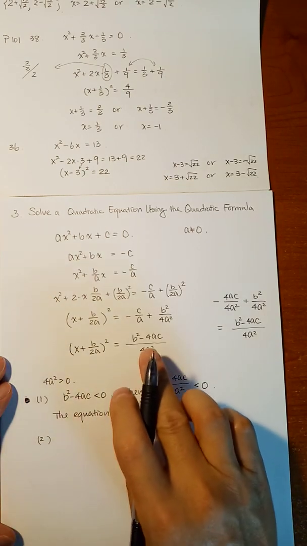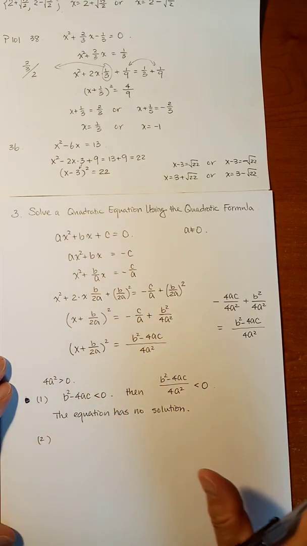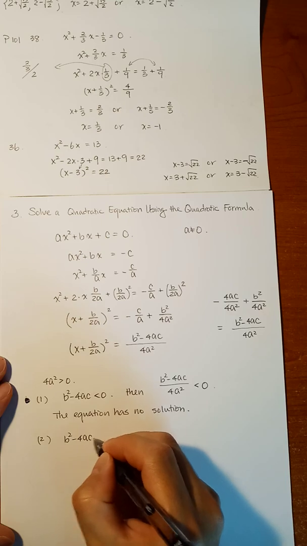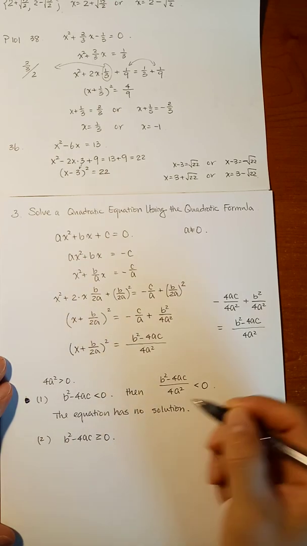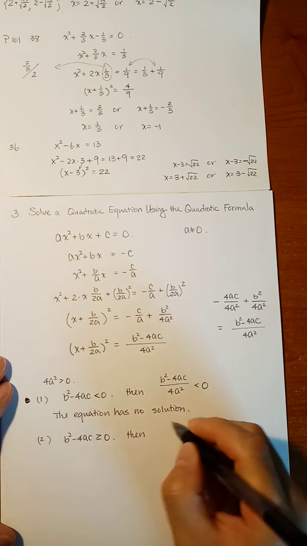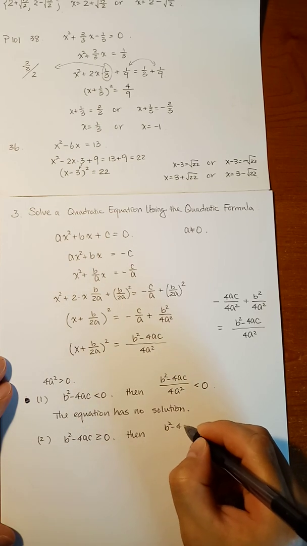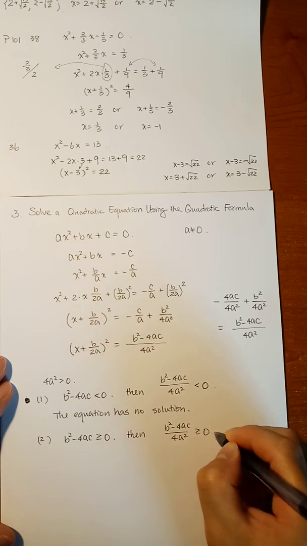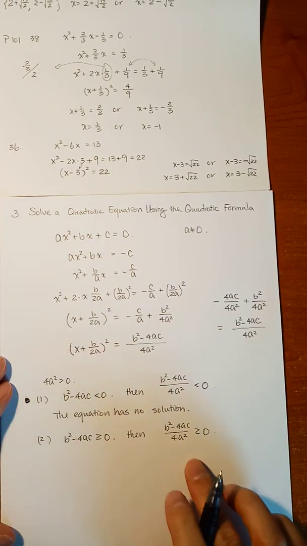All right. So when b squared minus 4ac is negative, there's no solution. When b squared minus 4ac is non-negative, then this ratio will be non-negative. We can take square root. Only when this happens, we can take square root.